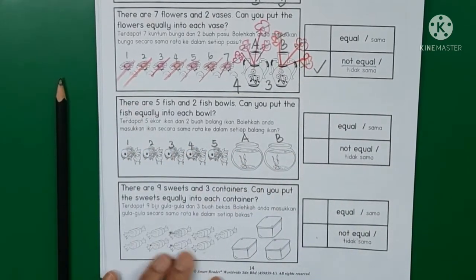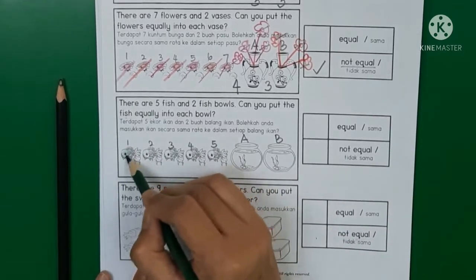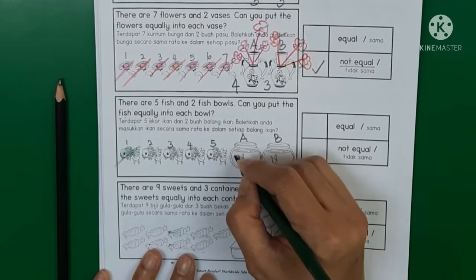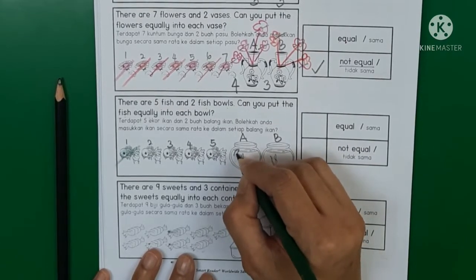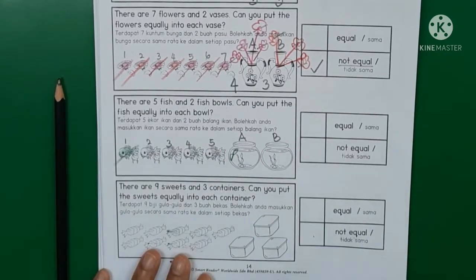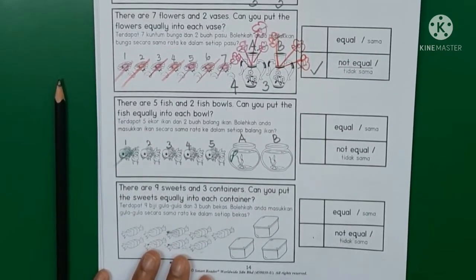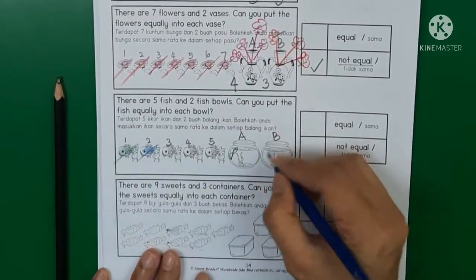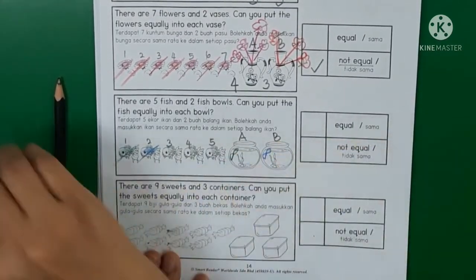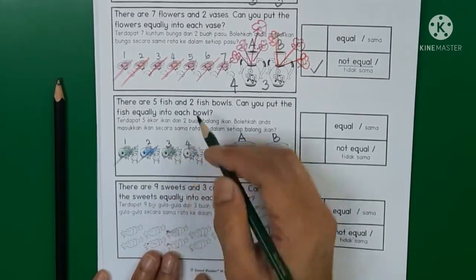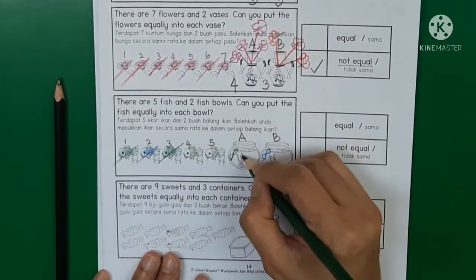We are going to put fish A into the first bowl. So there's 1 fish over here. The second one, we are going to color it blue, and the blue fish goes over here. The third fish is a green fish, so the green fish goes over here.